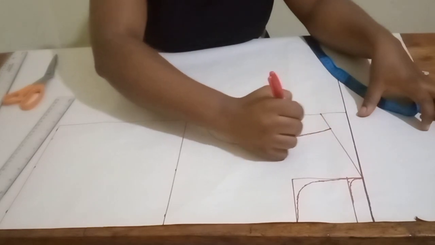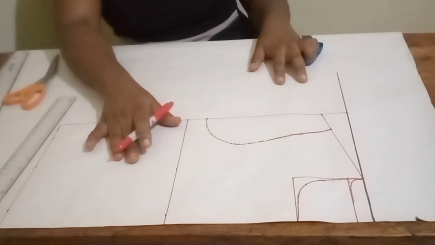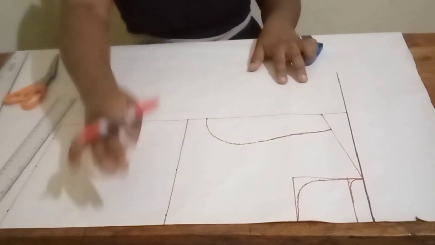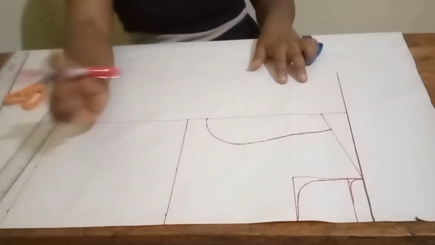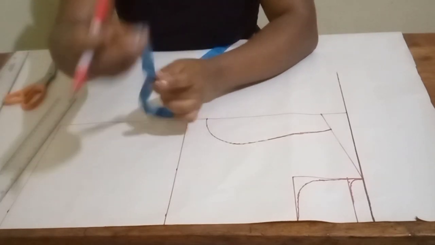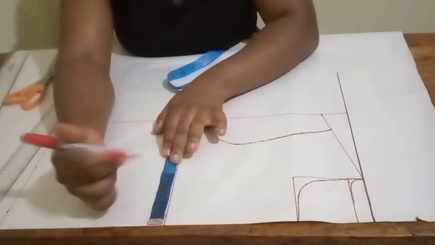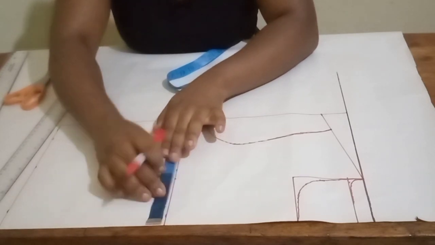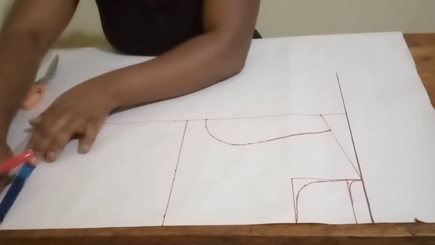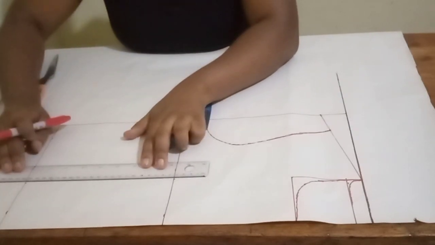I'll now measure the bust span and place the value from the center front. It is also called the nipple to nipple measurement. The bust span I'm working with is 18 centimeters, and divided by 2, it gives 9 centimeters. So I'll place the value between the bust line and the waistline. Now I'll connect these 2 points with a ruler to form the dart line.